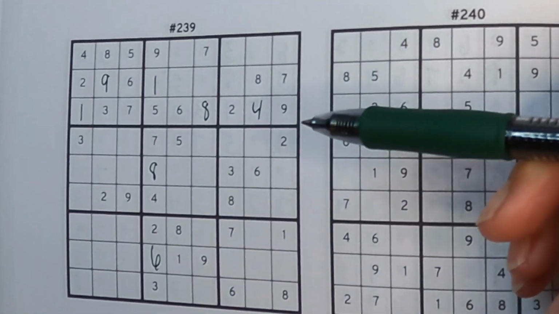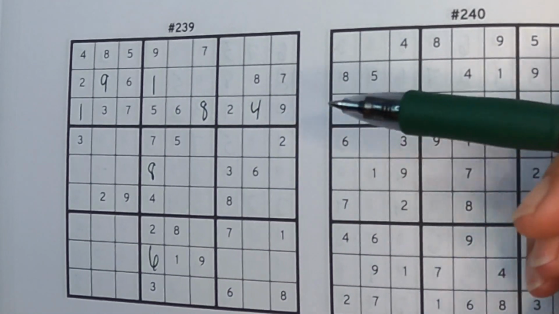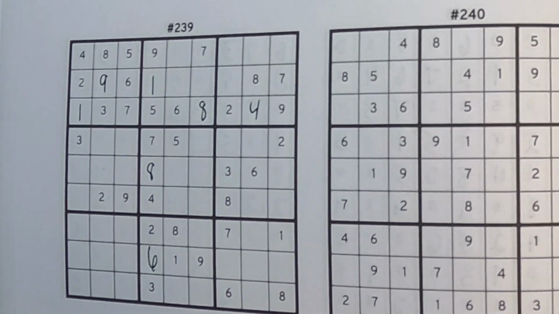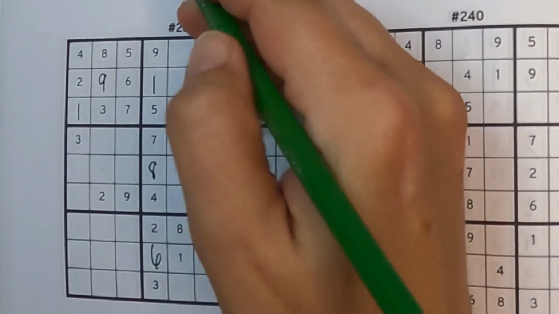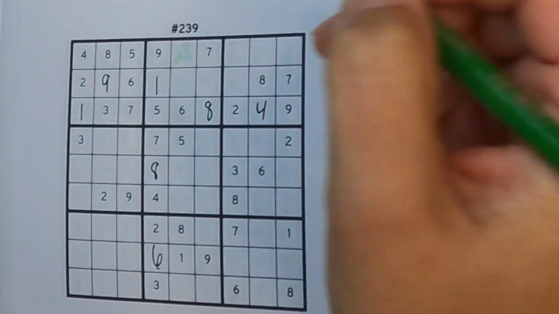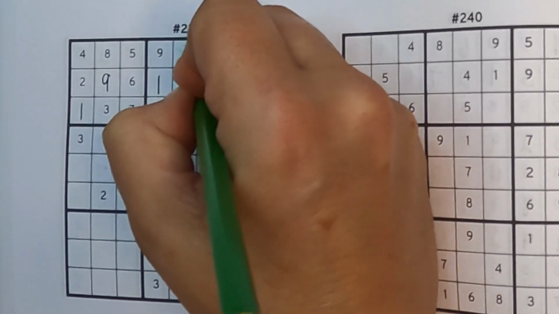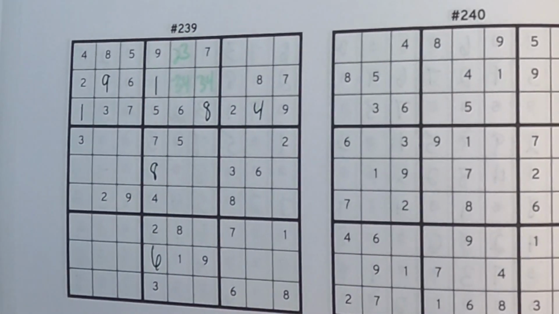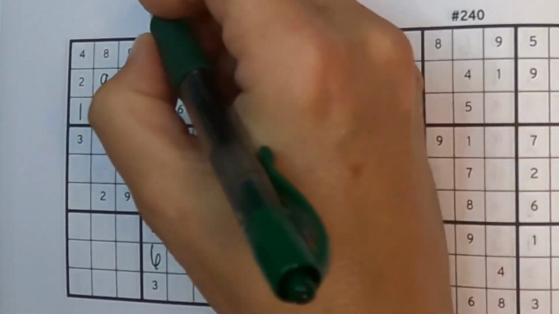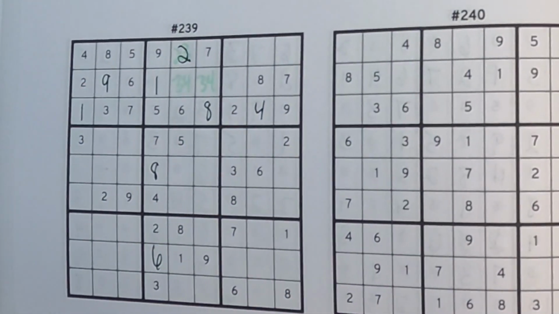For this box now, we're missing 2, 3, and 4. We've got a 4 here, so 2, 3. 2 here, so 3, 4. 3, 4, and that means the only place our 2 can be in that box is here.